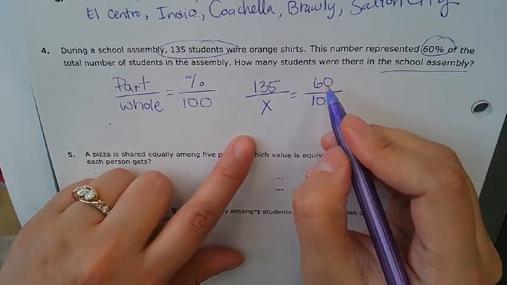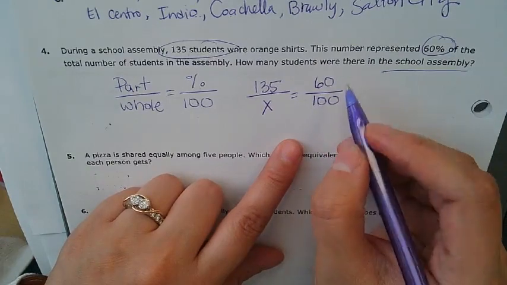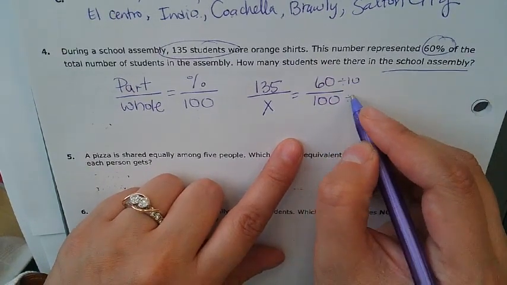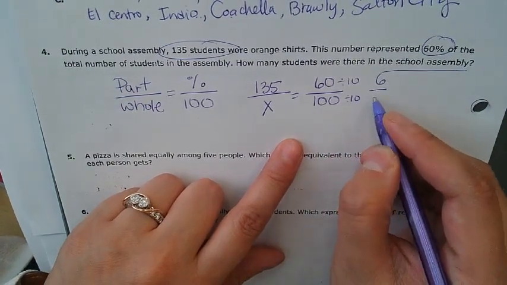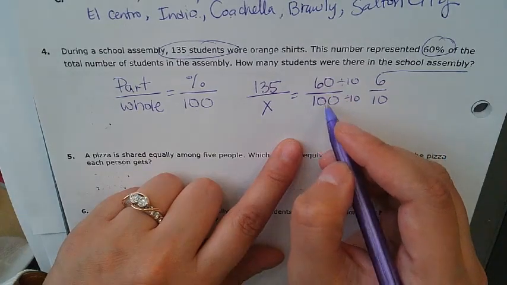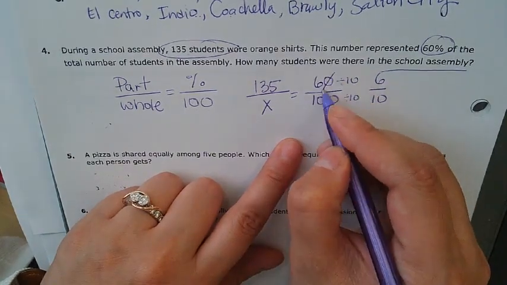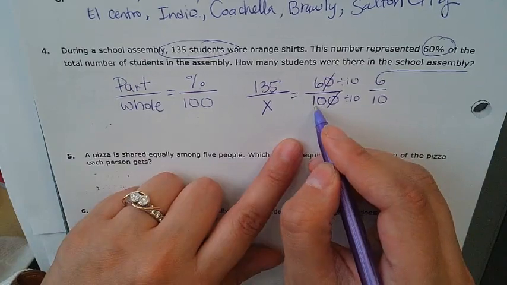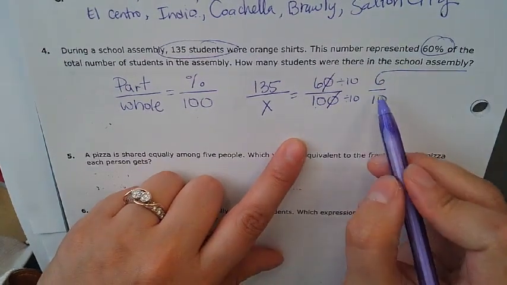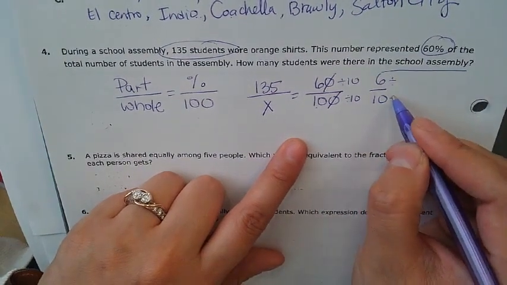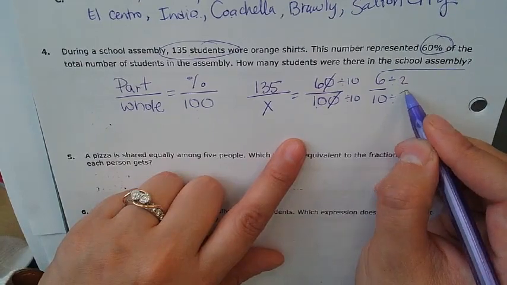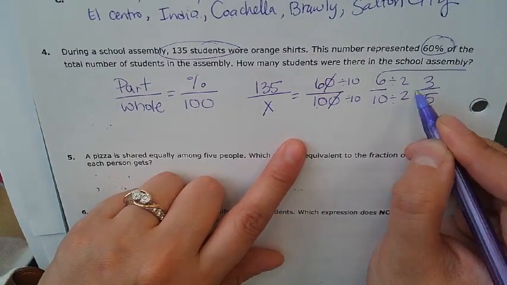So we have to simplify. Divided by 10. 60 divided by 10, 6 over 10. Here's a shortcut, guys. When you're dividing by 10, you can just cross out a 0 here, 0 here. 6 over 10. Next, we can simplify a little bit more. 3 over 5. Yes, divided by 2. 3 over 5. Good job, Alexis.